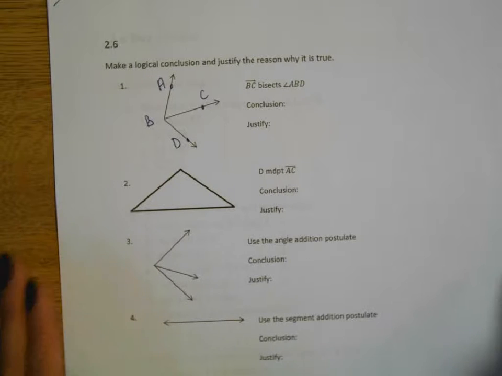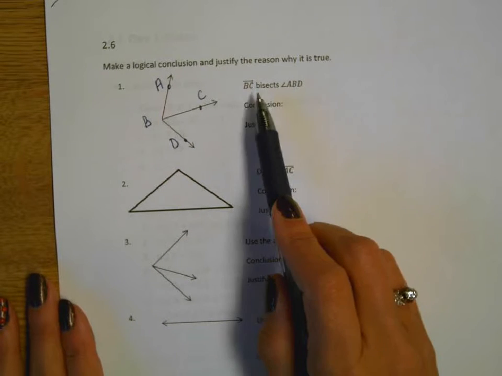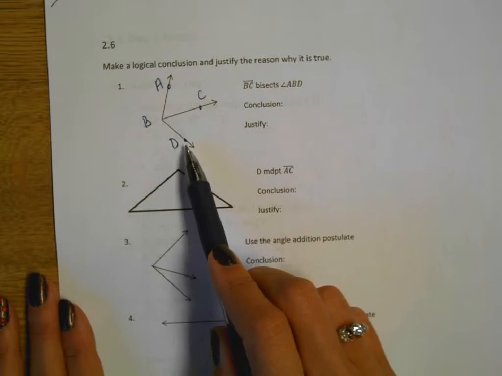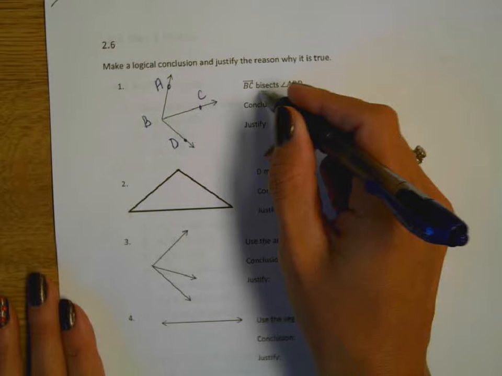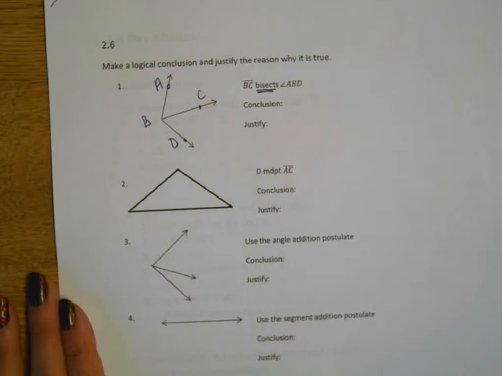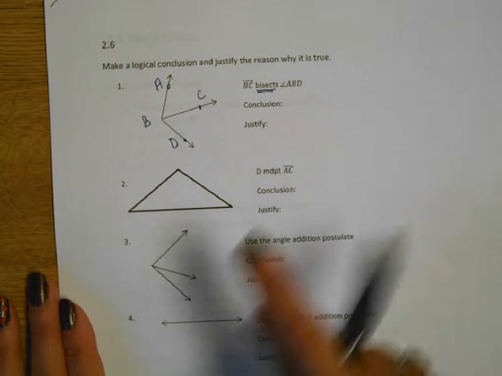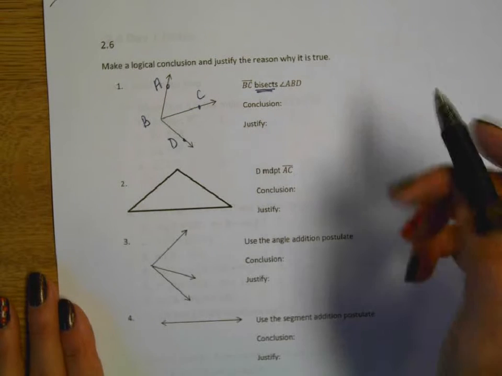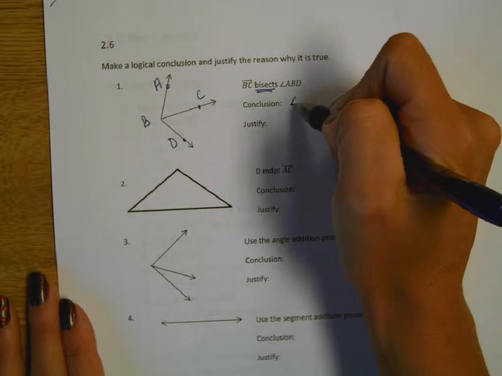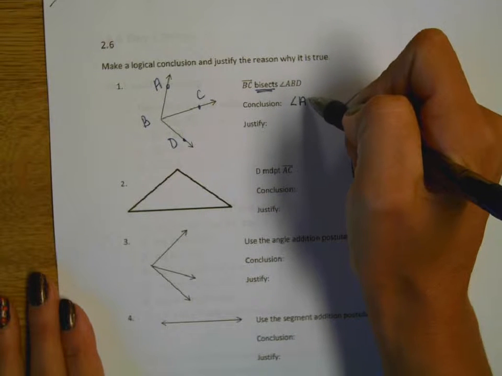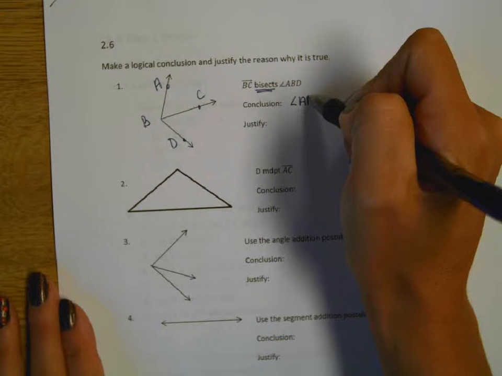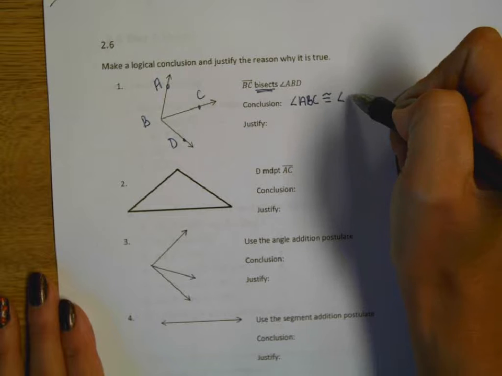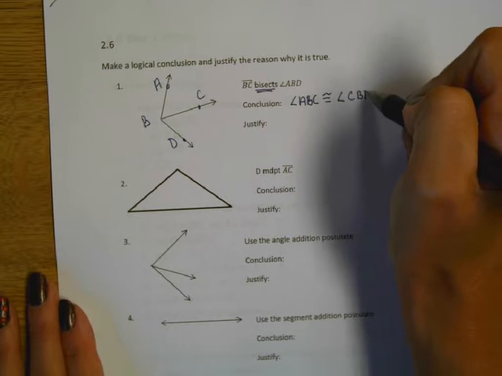Okay, what I know about this picture is that ray BC is bisecting angle ABD. Key word in here is bisect. What does it mean to bisect something? Right in the middle. So what's a conclusion you can make knowing that this is right in the middle? Avery. Angle ABC and CBD are congruent. Very good. He said angle ABC is congruent to angle CBD.